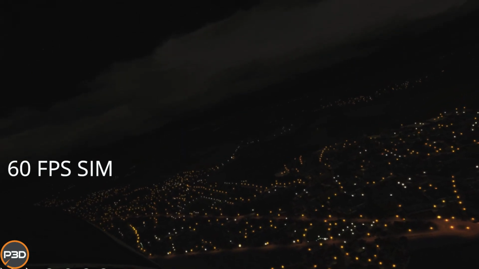So you've got a choice. You can run your sim at 120 hertz or 144 hertz, which equals 120 FPS or 144 FPS, which means your scenery settings on your GPU are going to have to come down because your GPU is locked to the amount of frame rate it can give you, right?